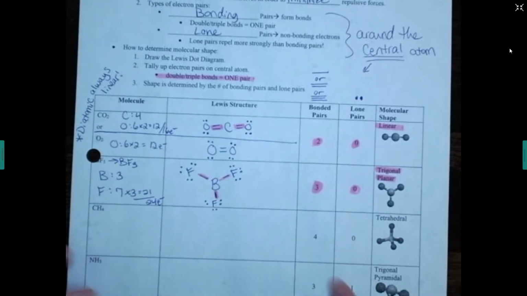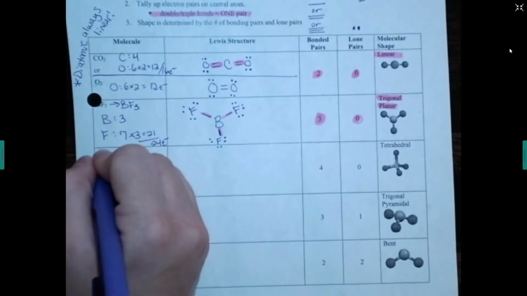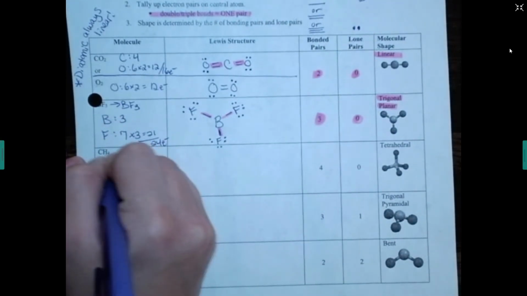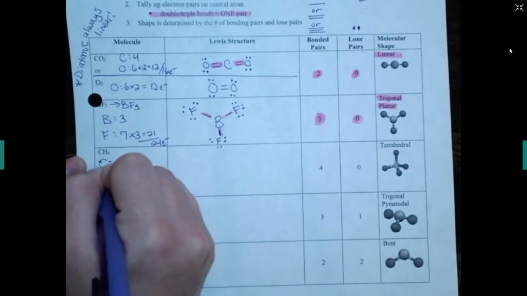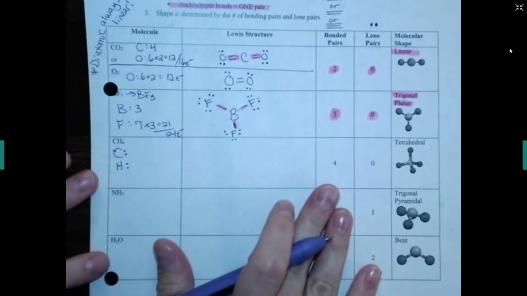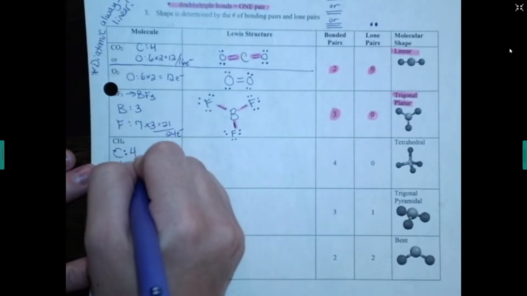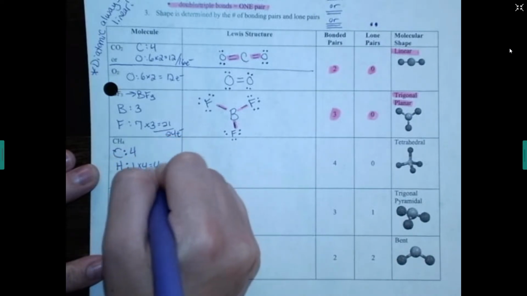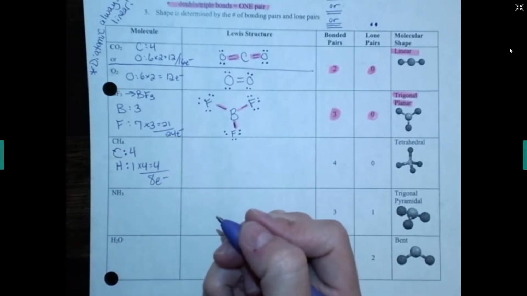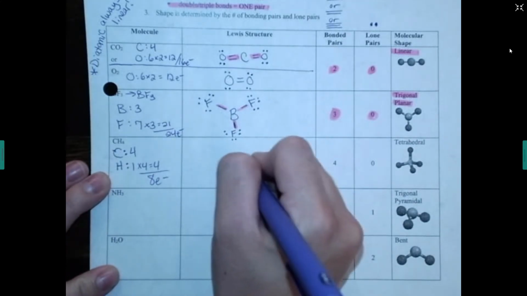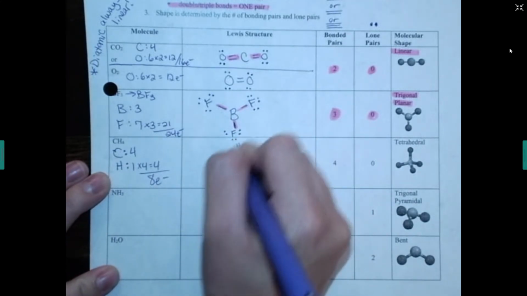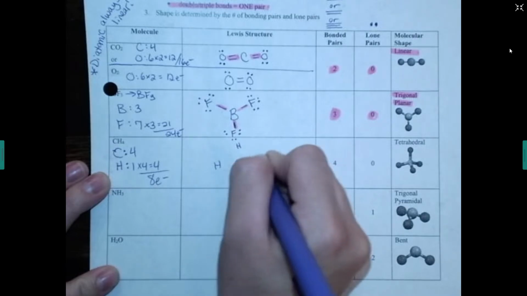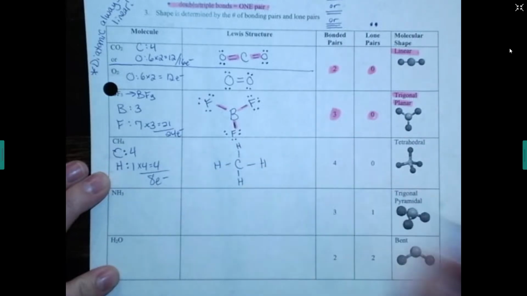Okay? Next one. Okay, I've got carbon, and I've got hydrogen. Carbon has 4 valence electrons, hydrogen has 1, but I've got 4 hydrogens, so I gotta quadruple it. So my picture should have a total of 8 valence electrons. So I'm gonna put carbon in the middle with 4 hydrogens around it. I'm gonna connect them with bonds, and I have used all 8 electrons.